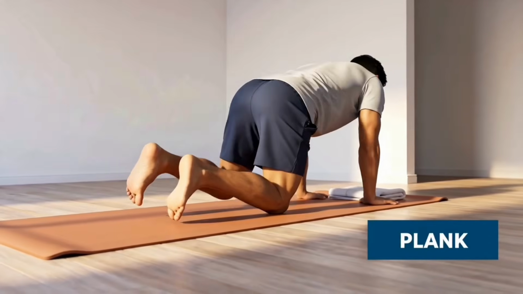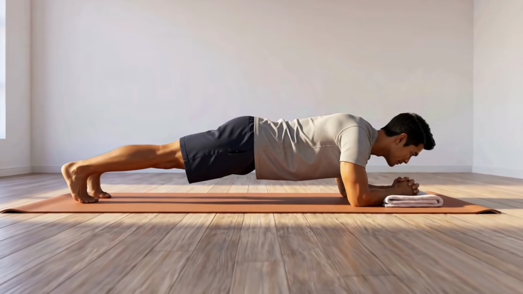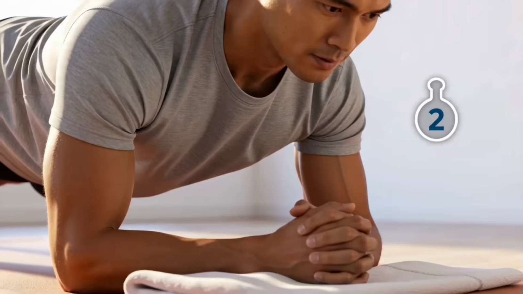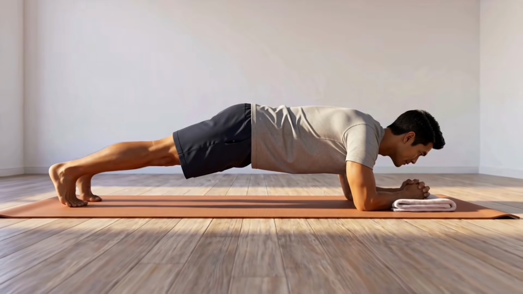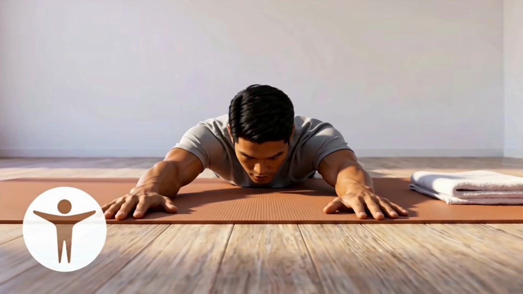Plank. Brace gently, squeeze the legs, and keep breathing for 5 to 10 seconds. Do not hold your breath. Inhale through the nose if you can, exhale slowly. Common mistake, sagging or hiking. Find the line you can hold cleanly.